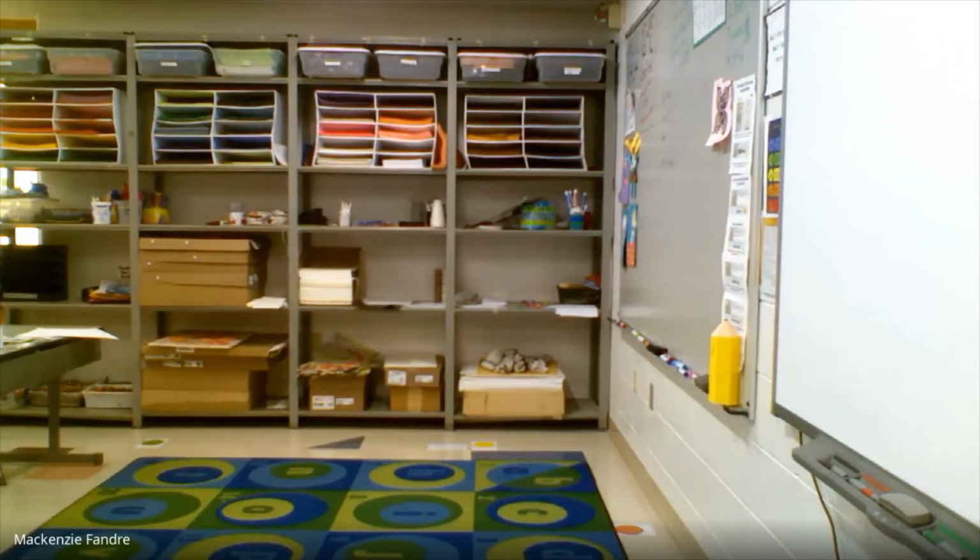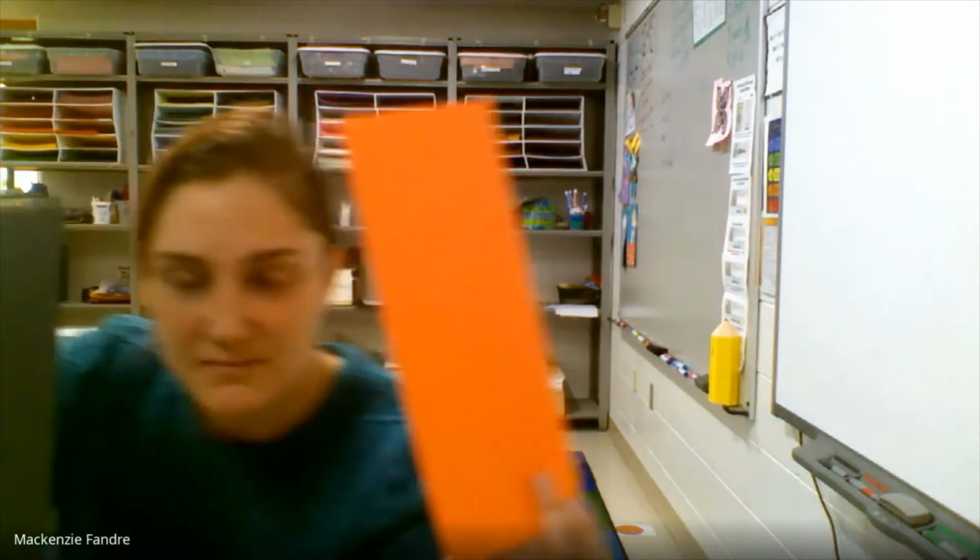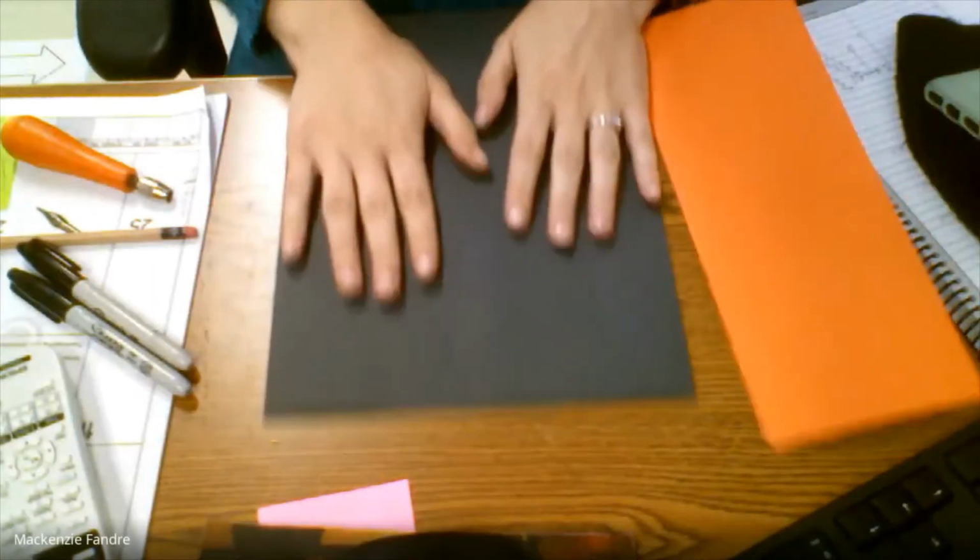For a pumpkin, I'm picking orange. And for my paper to glue it to, I'm picking black, so it will really pop. All right. So what I'm going to do here is, since this is the piece I'm going to glue everything to, I'm going to put it off to the side for now.